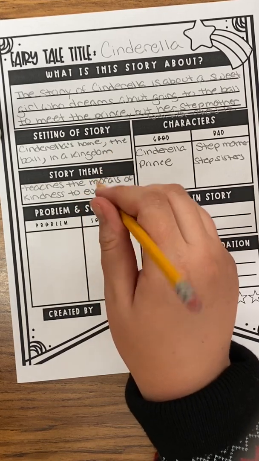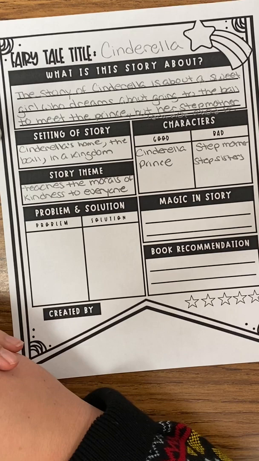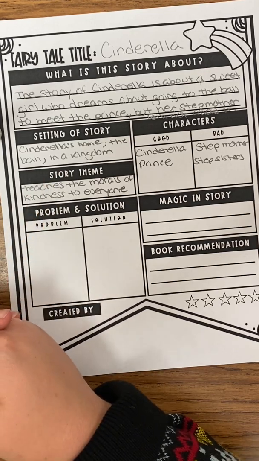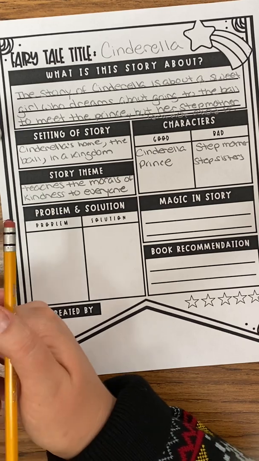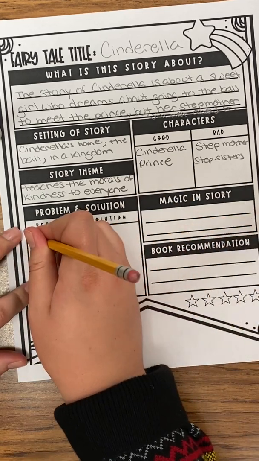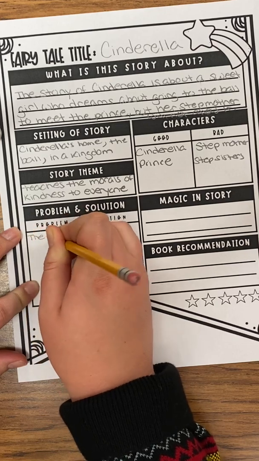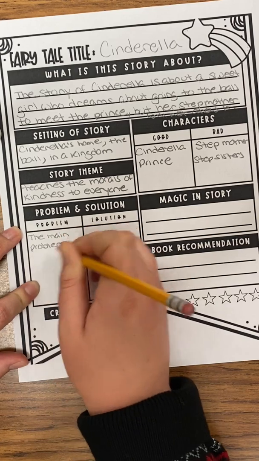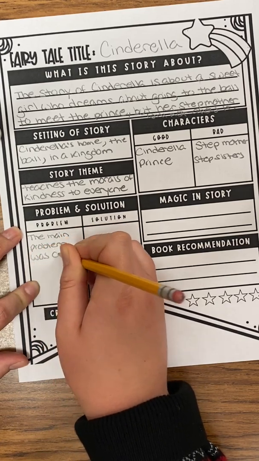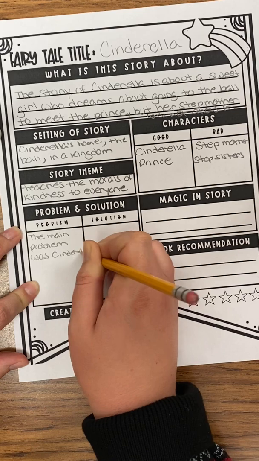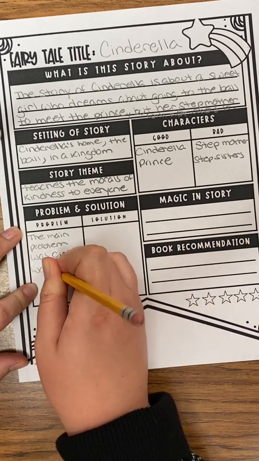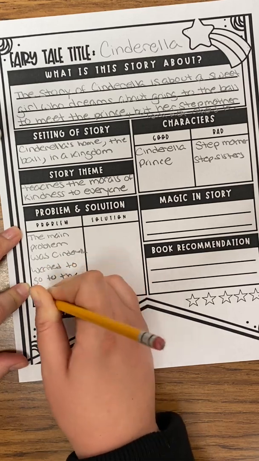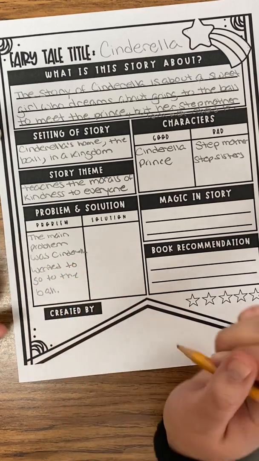Okay. So moving downward, what was the problem in the story, boys and girls? Especially towards Cinderella. The main problem was Cinderella wanted to go to the ball.